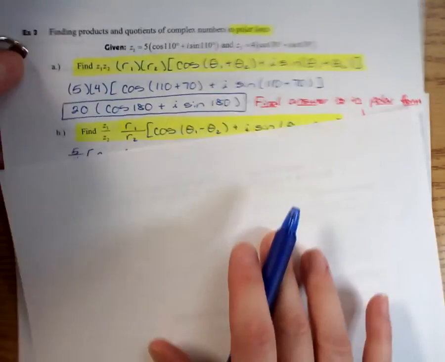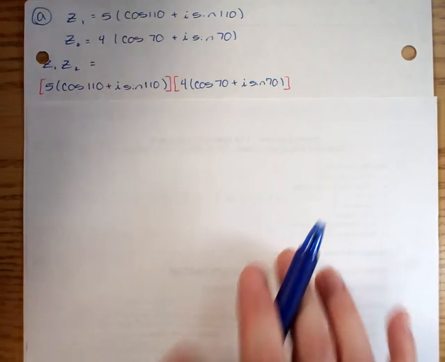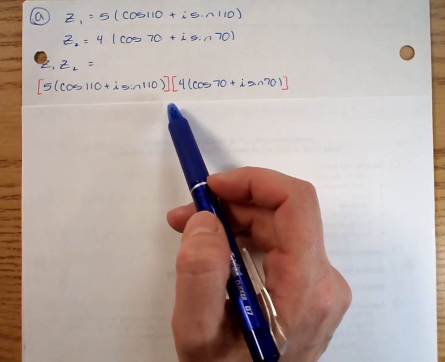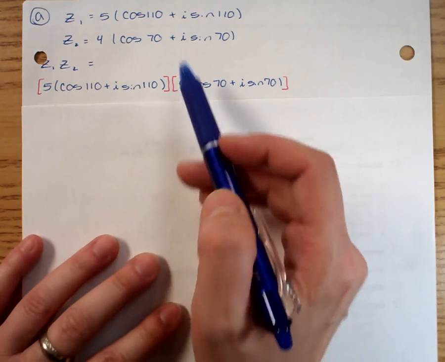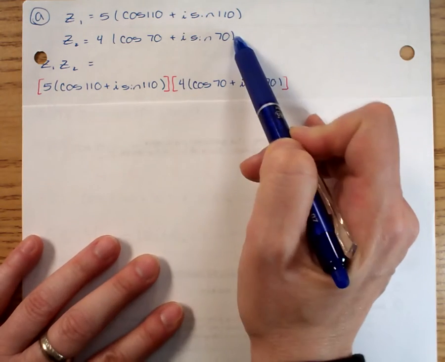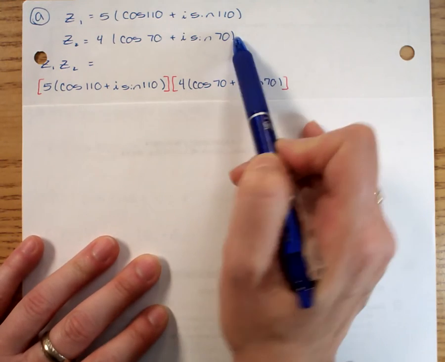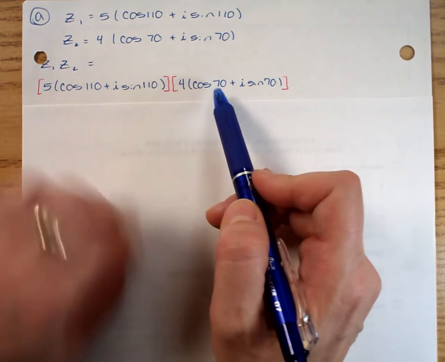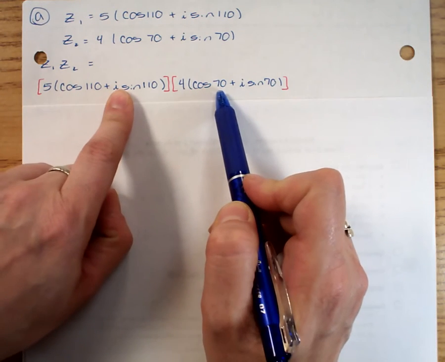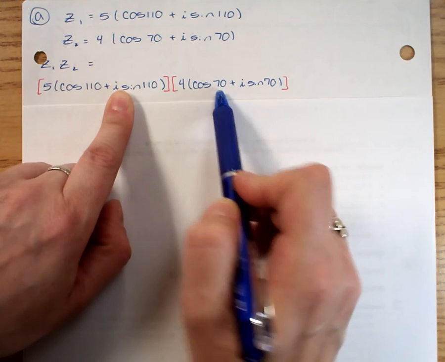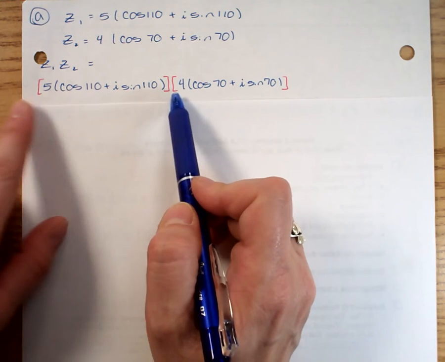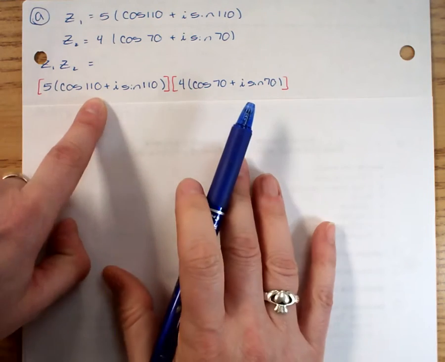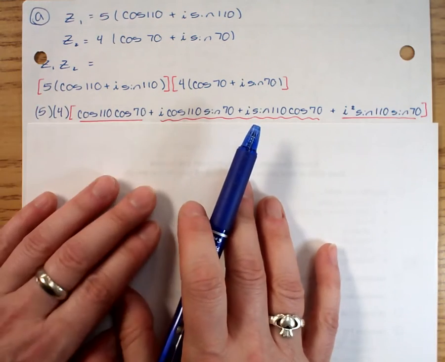Okay, so I'm going to use the exact same numbers, and I'm going to do it with numbers instead of with variables because I think it will be easier for you to follow. So same two complex numbers that I had on the previous page. If I am going to multiply them and I don't know the formula, I would first write them out as multiplication. Now, since multiplication can be done in any order, I can group the 5 and the 4 together and then group the two binomials there.